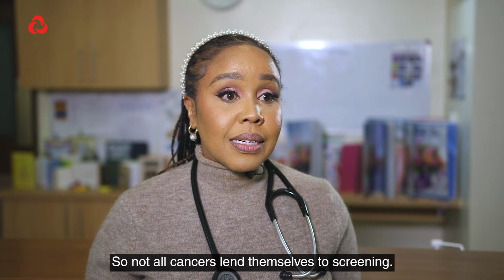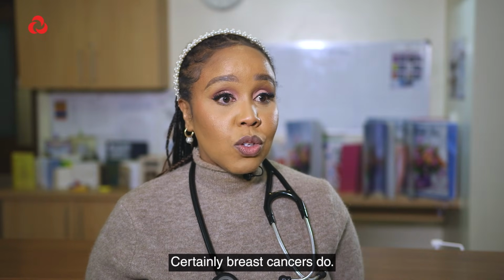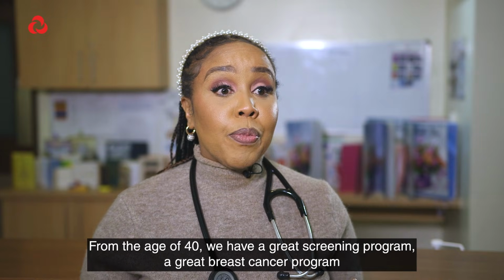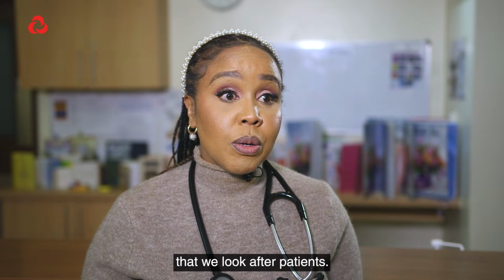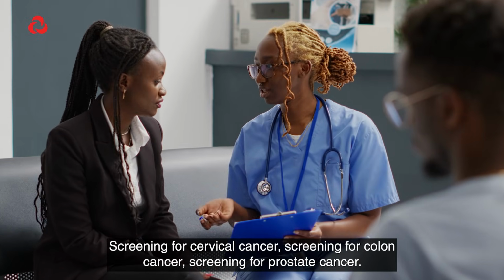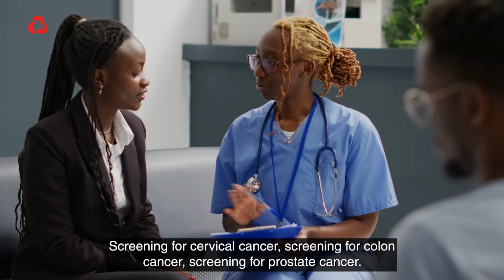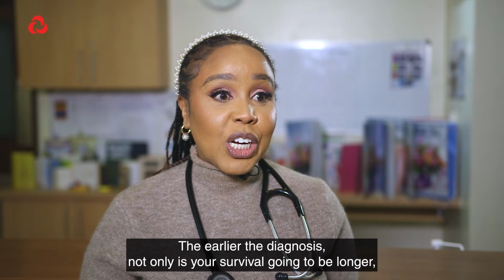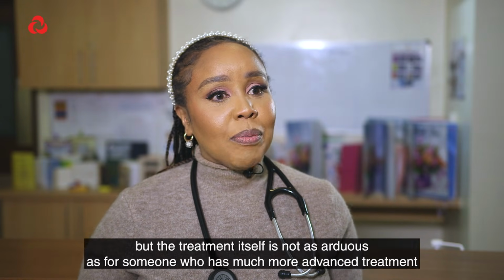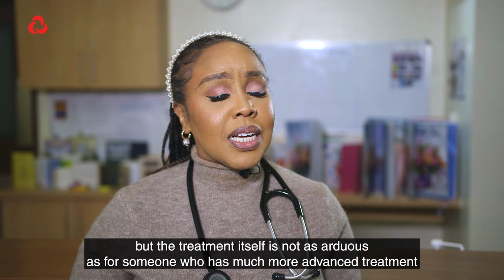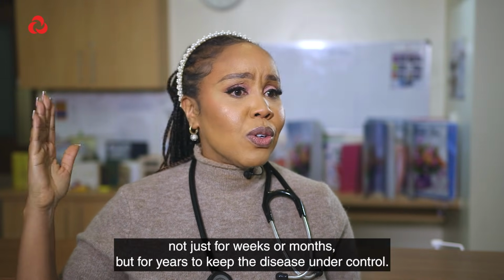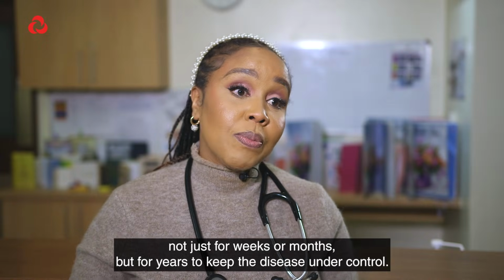So not all cancers lend themselves to screening. Certainly breast cancers do. From the age of 40, we have a great screening program, a great breast cancer program that will look after patients. We will guide you as to how often your screening should be done. Screening for cervical cancer, screening for colon cancer, screening for prostate cancer. The earlier the diagnosis, not only is your survival going to be longer, but the treatment itself is not as arduous as for someone who has much more advanced disease that will require ongoing treatment, not just for weeks or months, but for years to keep the disease under control.